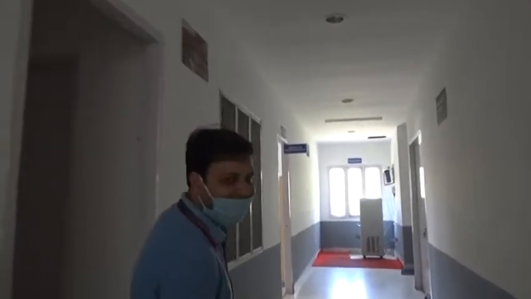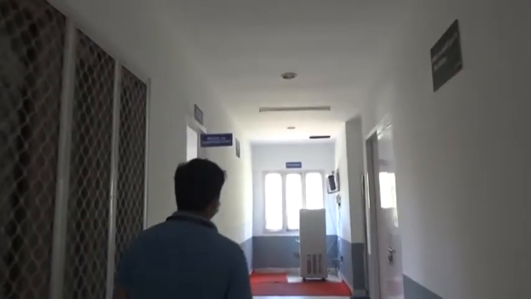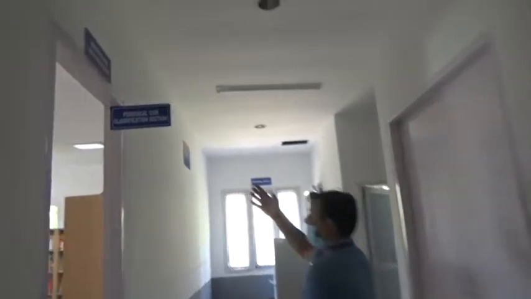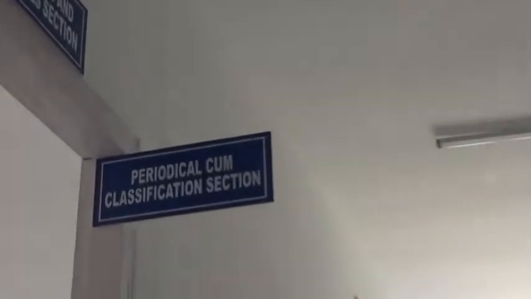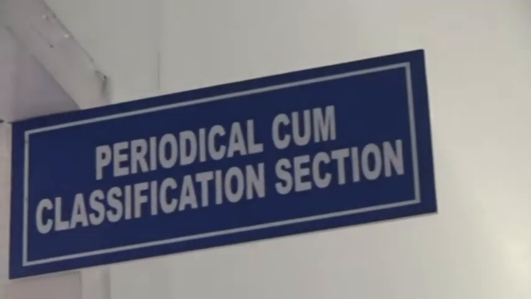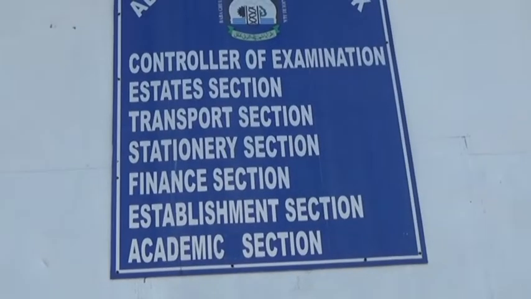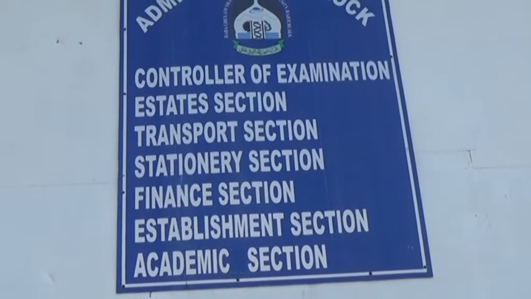Heading towards the drinking facility and the toilets. This is the periodical section where the newspapers and magazines are given to different students. And these are washrooms for men and women. To the common administration block.